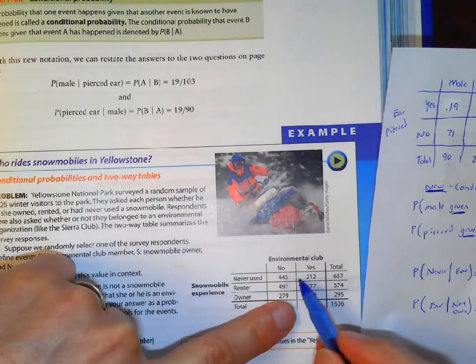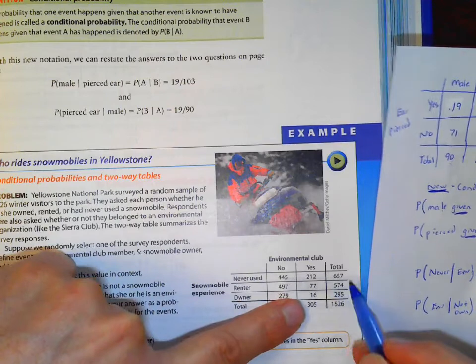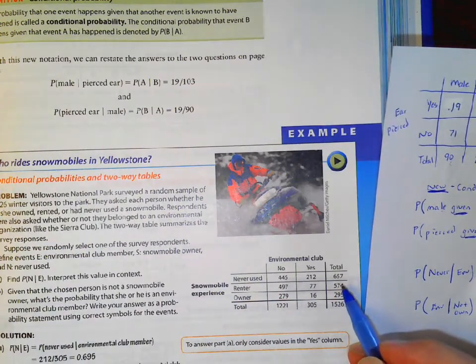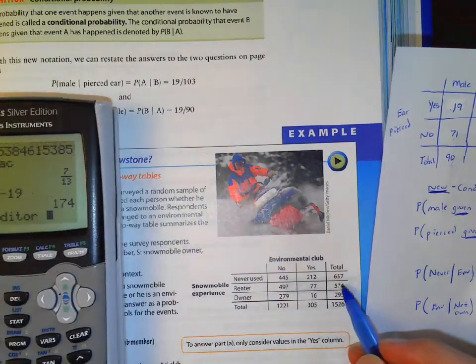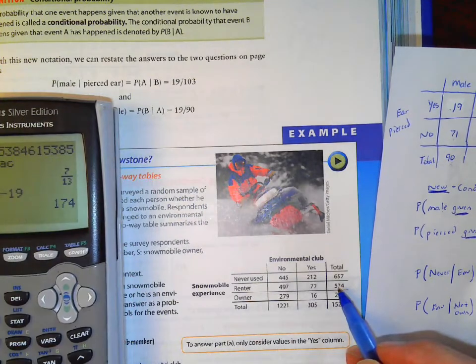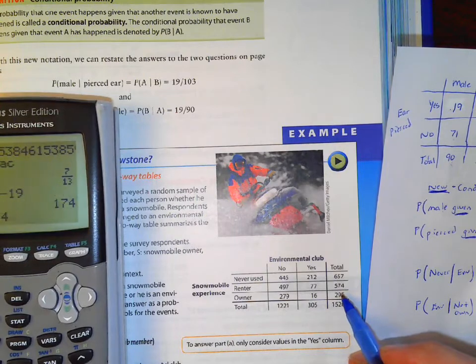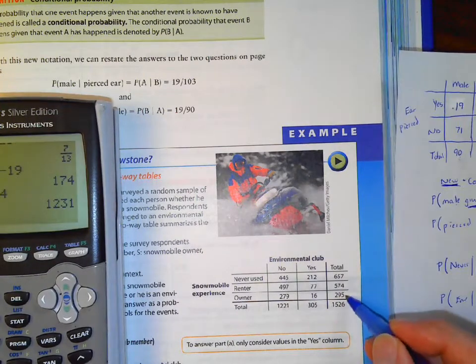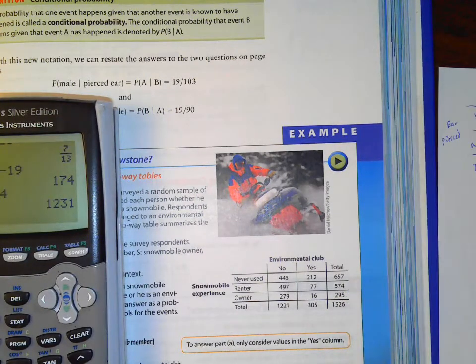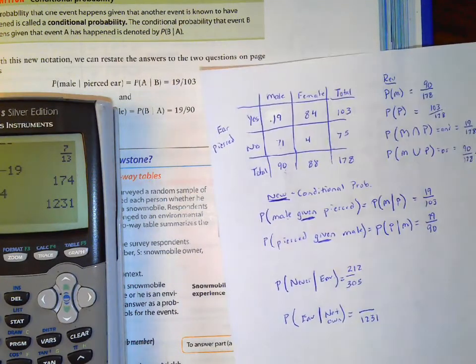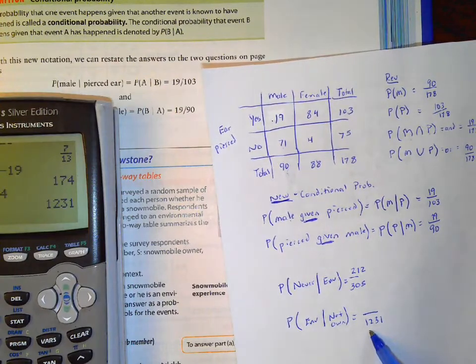Renter or never used, we have to combine those two groups together. So we take that 657 and add it to the 574. Or I could have taken that minus this, right? So the people that have not owned is 1231.